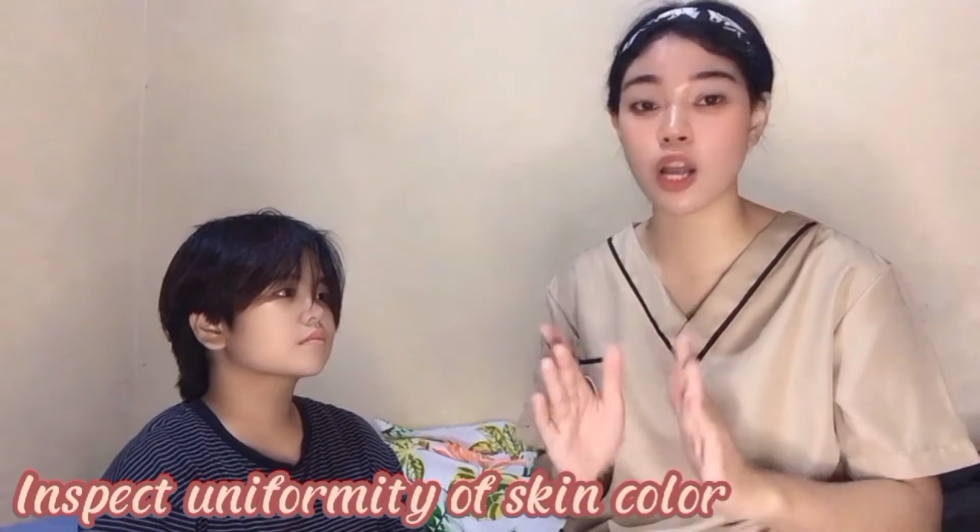After inspecting the skin color of the patient, we now inspect the uniformity of the skin color. Ma'am, can you please show me again your hand? The normal findings are generally uniform except for the areas that have been exposed to the sun. As you can see on the patient's hand, this part has been exposed to the sun and this part is not.